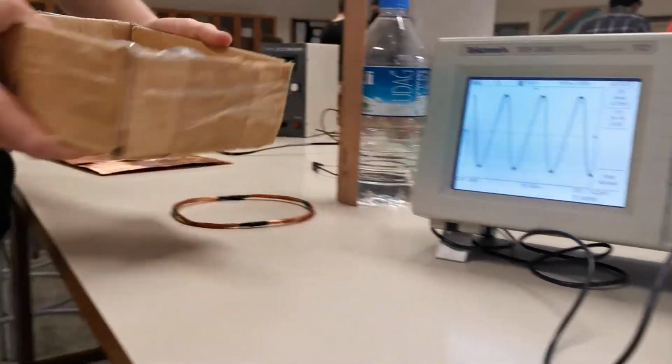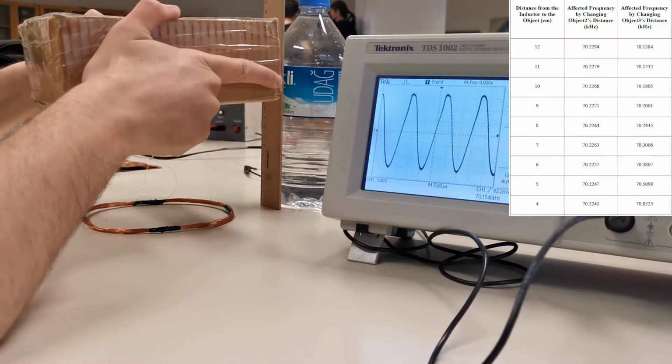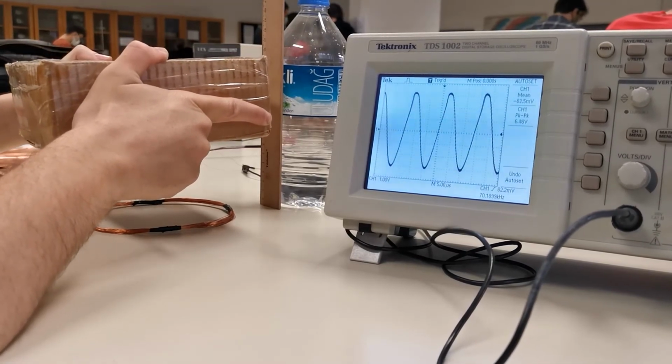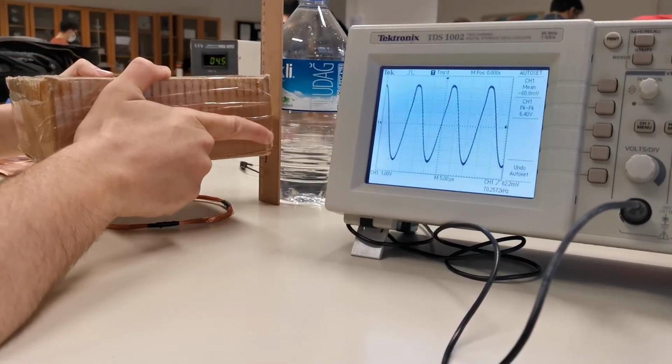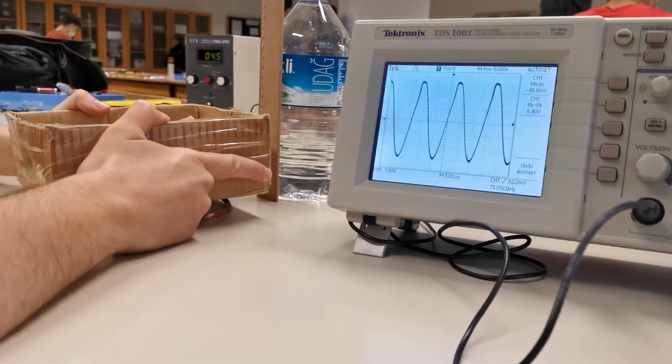Lastly, I am lowering the box containing 2 lead balls. Here again one can see the frequency change. However, this change is less than with the copper sheet. I believe this is because of both the lead balls being in a cardboard box on a sponge, and lead generating less eddy currents than copper.